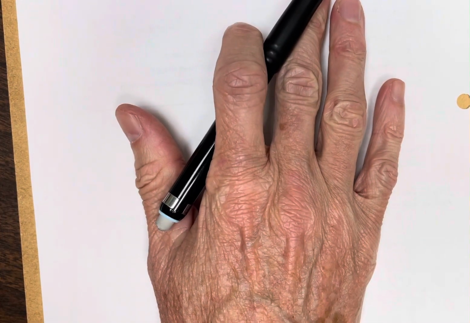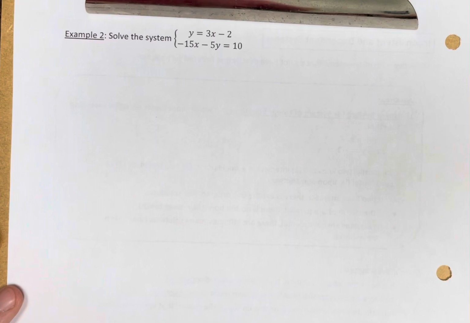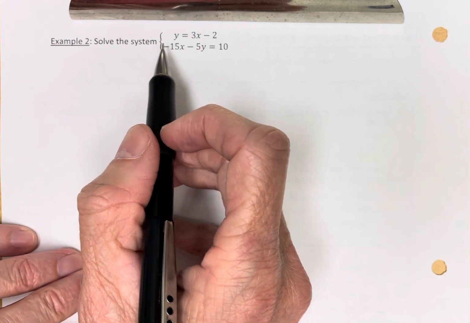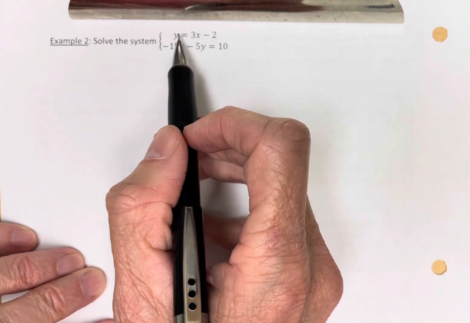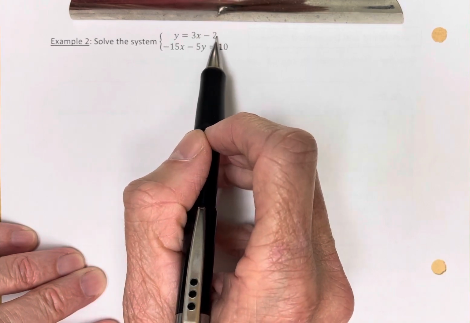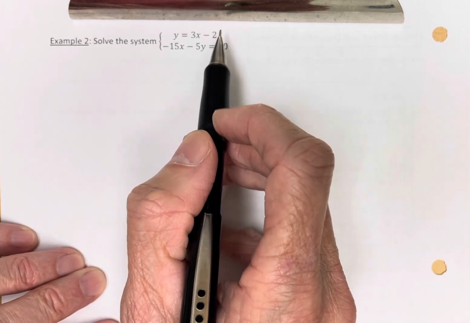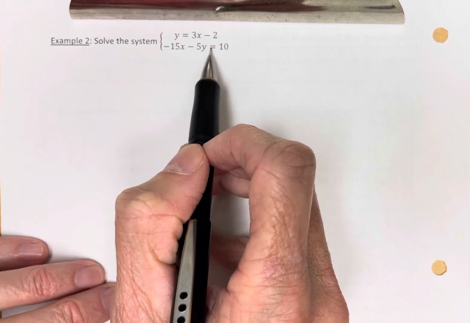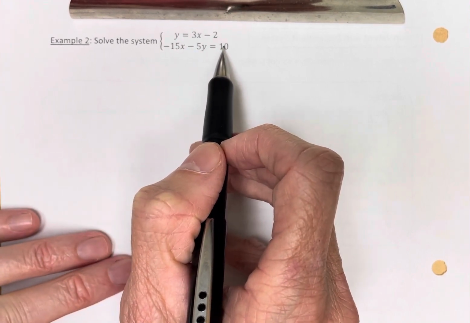So give me just a moment here. Okay, so here we go. Example 2, solve the system. The first equation is y equals 3x minus 2, so that's written in y equals form. The second equation is negative 15x minus 5y equals 10, and that's written in general form.